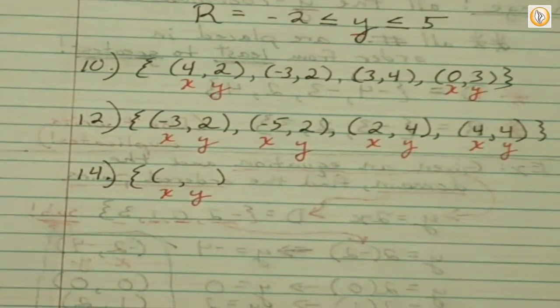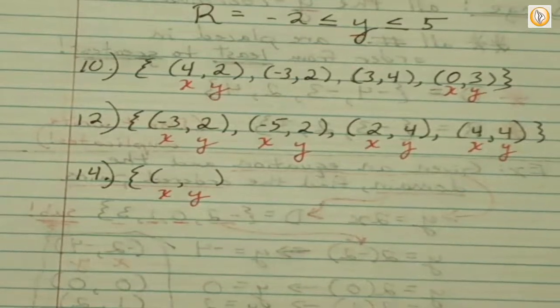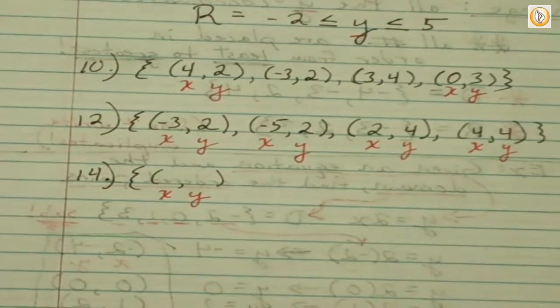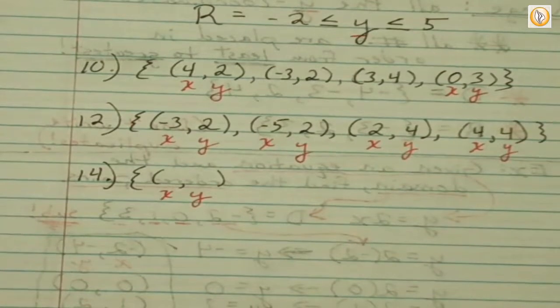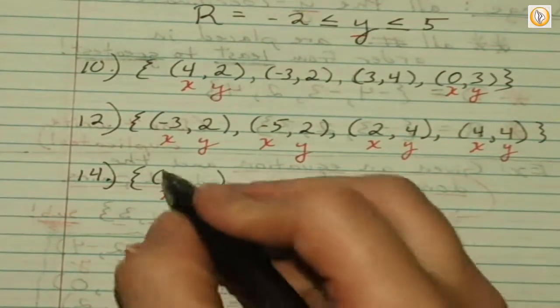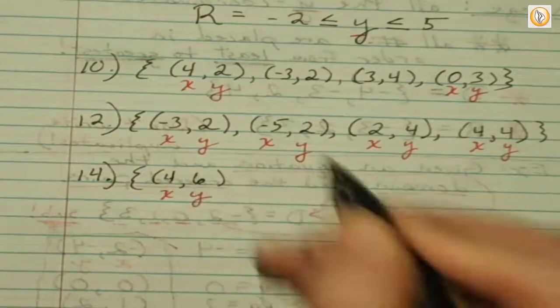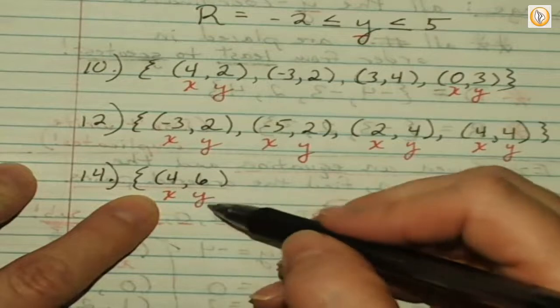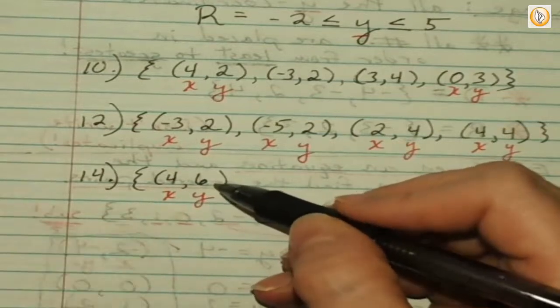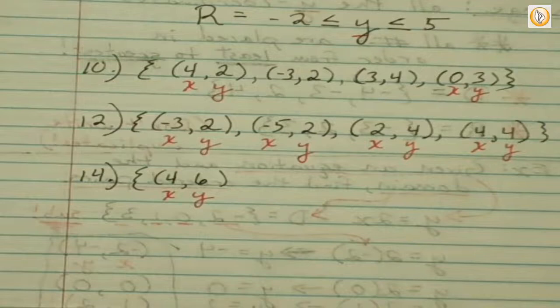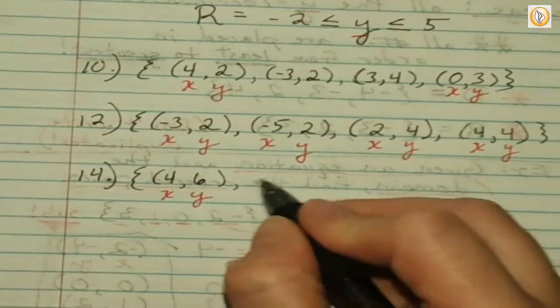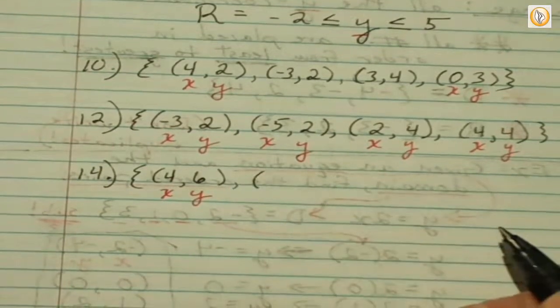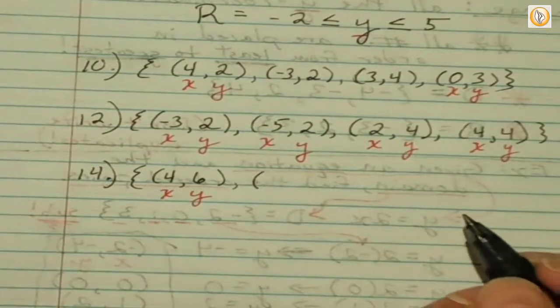I mean, it would be... 4, 6. All right. So one of them is 4 and 6. Go to 4 on the x-axis, and then go up 6 on the y, and you should find a dot there. Do y'all see that? Yes, ma'am.